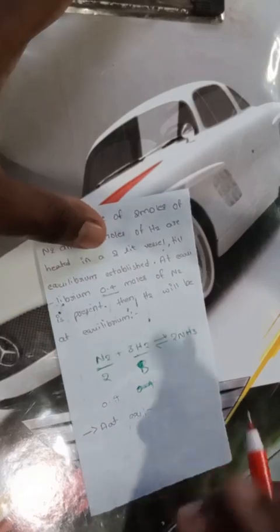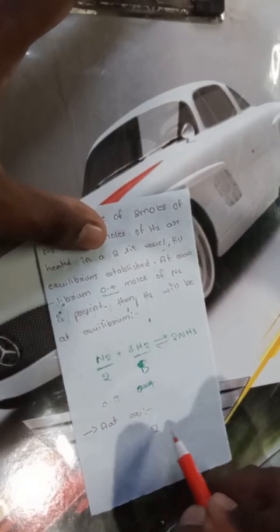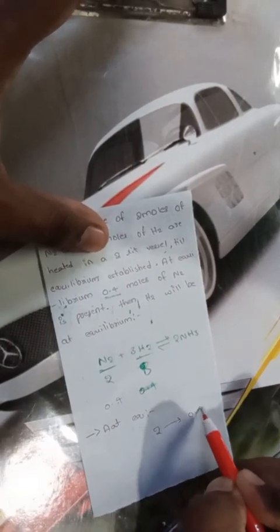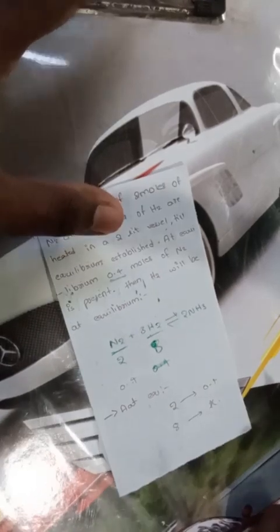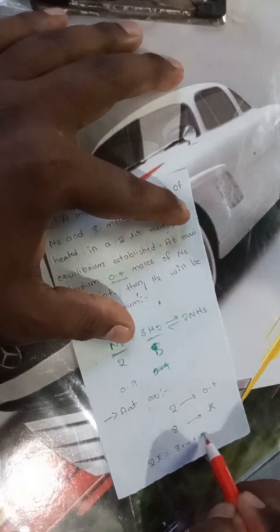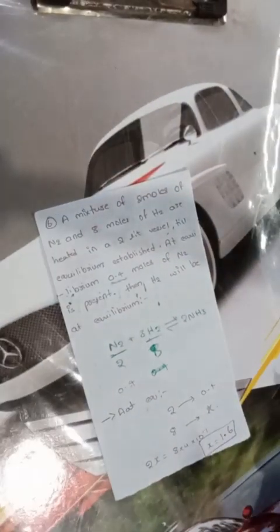Let's do it like this. If 2 moles are reduced to 0.4 moles, then 8 moles will be x. So it's like 2x equals 8 into 10 to the power of minus 1. So x equals 1.6. Here we go.